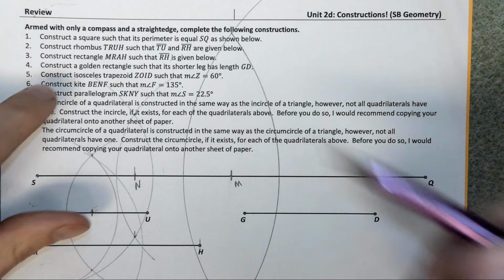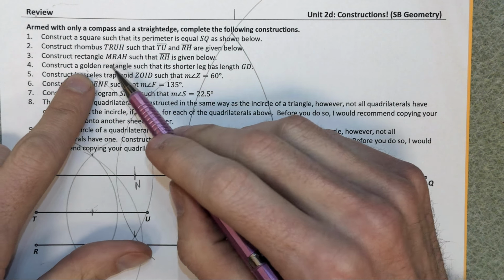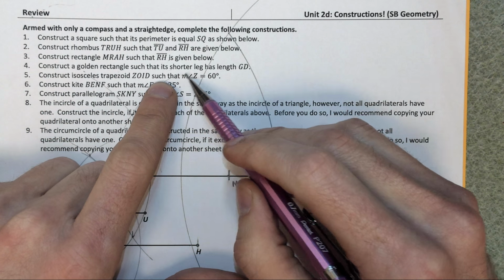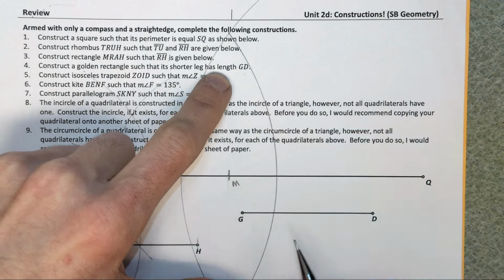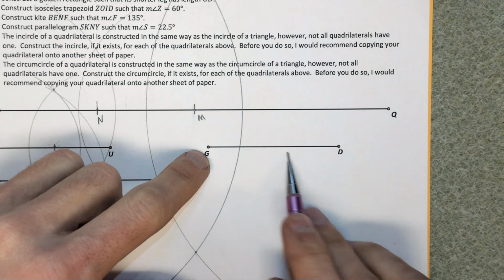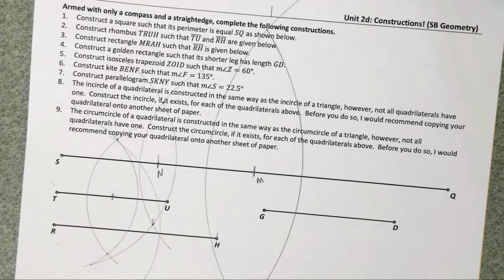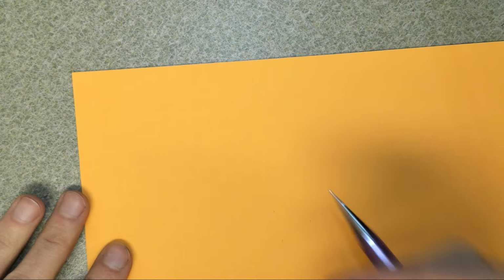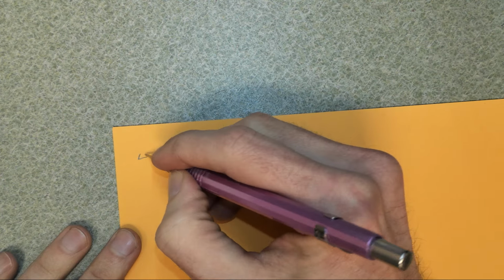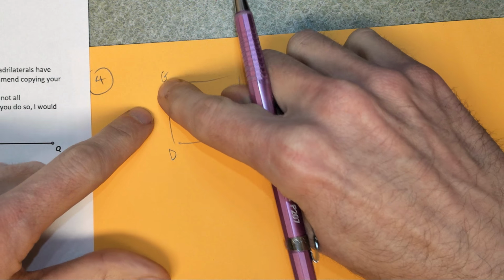On question 4, we're making a golden rectangle such that its shorter length is equal to the length of GD down here. Golden rectangle looks kind of like this. Number 4. So what you do is you start off with a square, and our square is going to have the side length of GD. It's like this. Here's G and here's D.